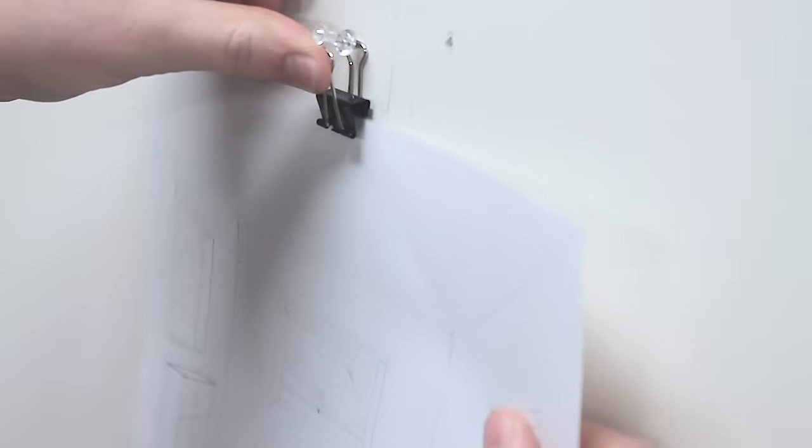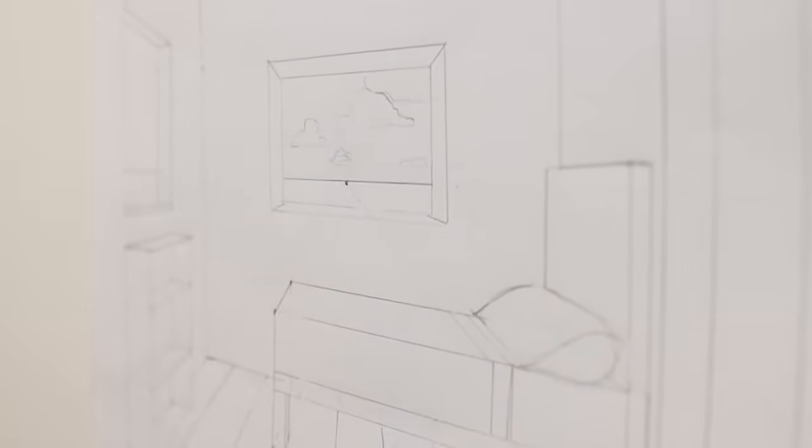All right, well, there you have it. That drawing's ready to hang up, or if you want, you can go at it with some colored pencils or markers to make it look nice.